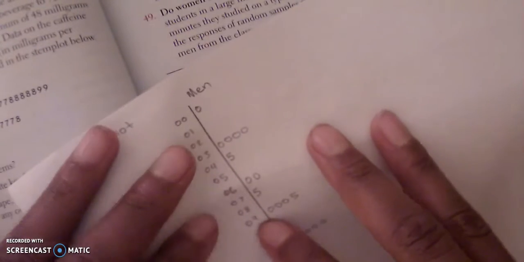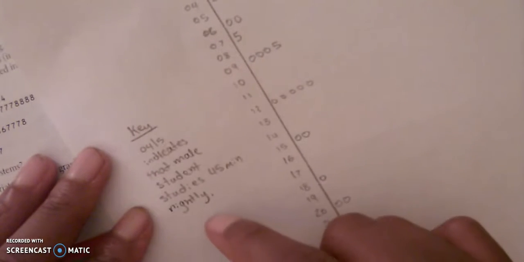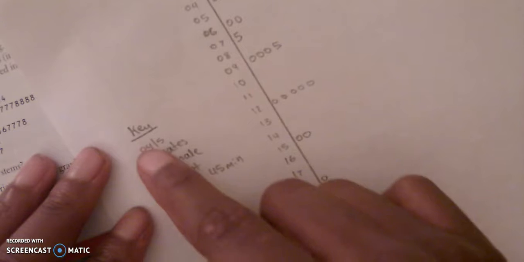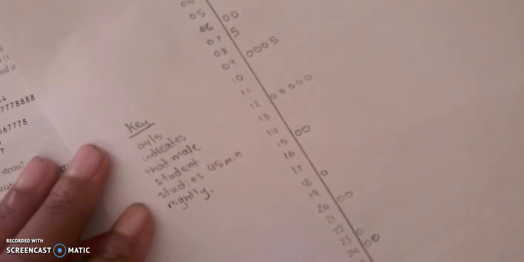So for 0, I get 40. I have 3 people who studied 40 minutes and 1 person who studied 45 minutes. That's the essential makeup of a stem plot. You always have to have a key to indicate what your stem plot means. So 4|5 indicates that a male student studies 45 minutes nightly.